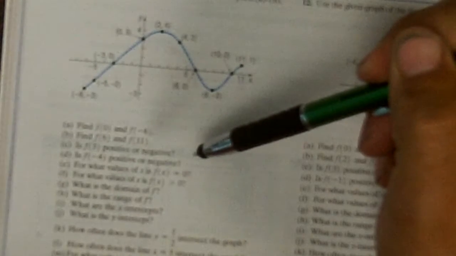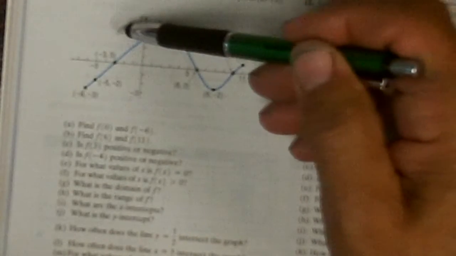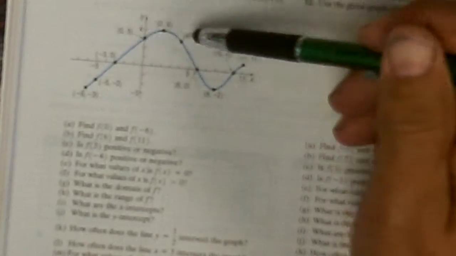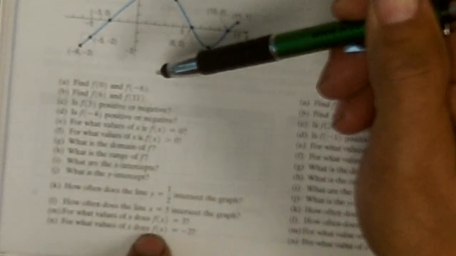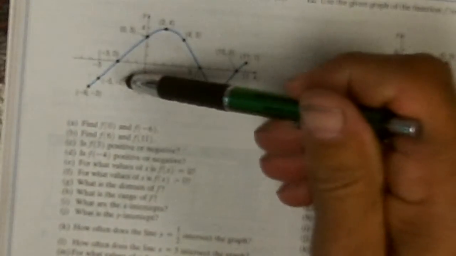For what values of x does f of x equal 3? So that says the y value is 3. For what x's? Well, at x equals 0 and x equals 4, the y values are 3. So 0 and 4. And finally, for what values of x does f of x equal -2? The y values are -2 at -5 and at 8. So the x's are -5 and 8 when f of x is -2. That's number 11.